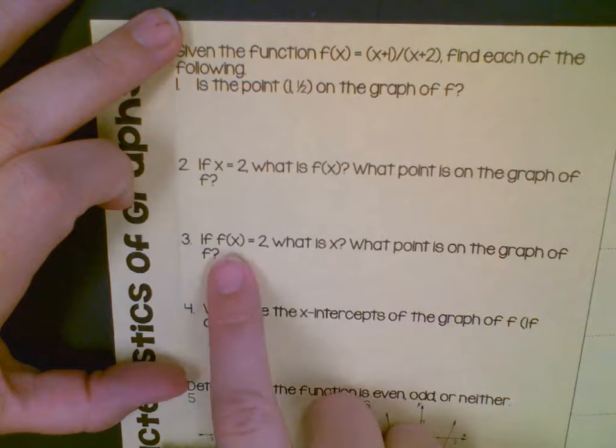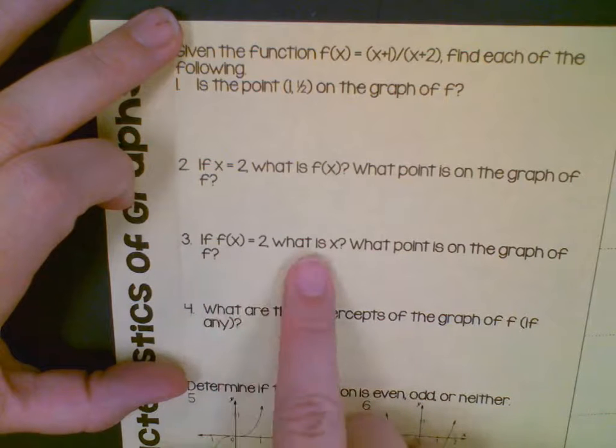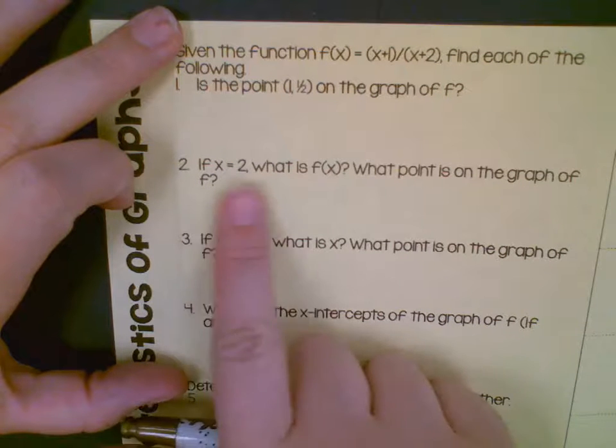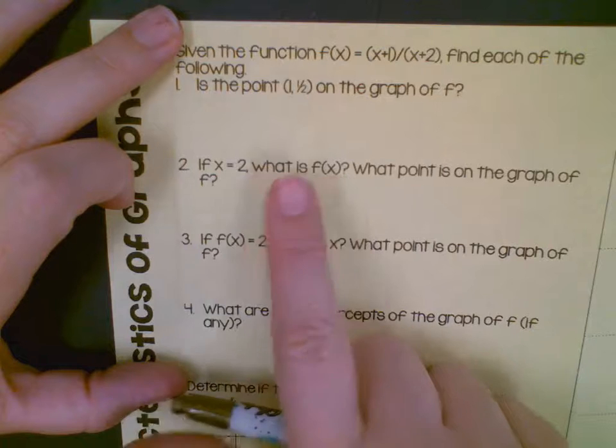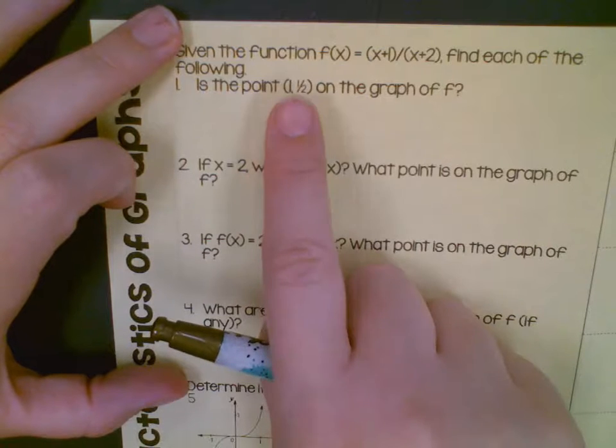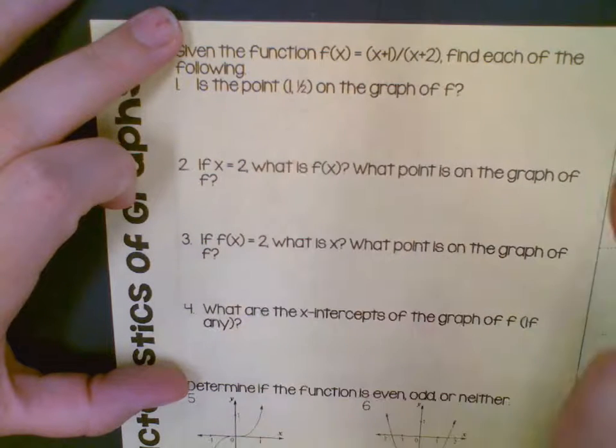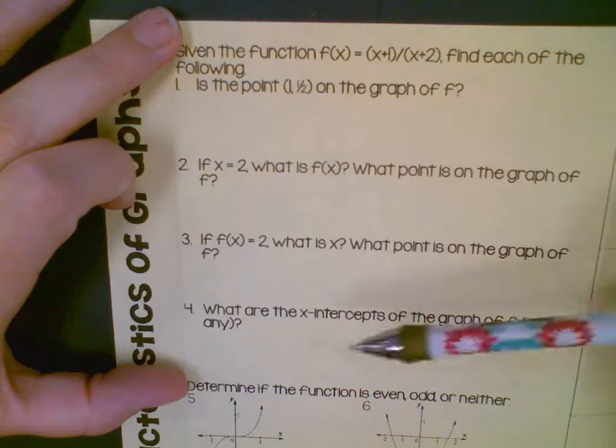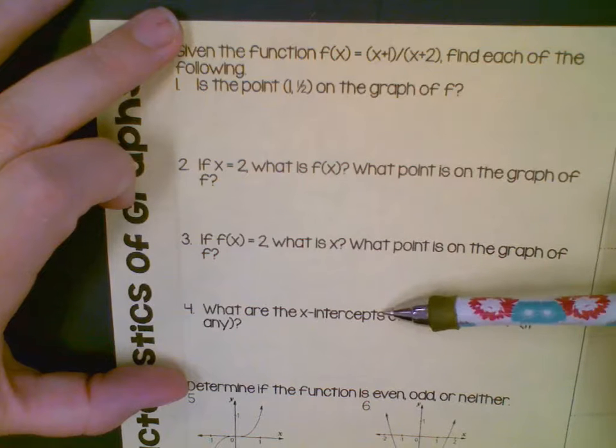f of x is y. So this is saying if y is 2, what do we get for x? If x is 2, what's the function or y? And then is this point on the graph? So we would just plug those in for x and y and see what happens. And then x-intercepts, remember that means when y is 0.